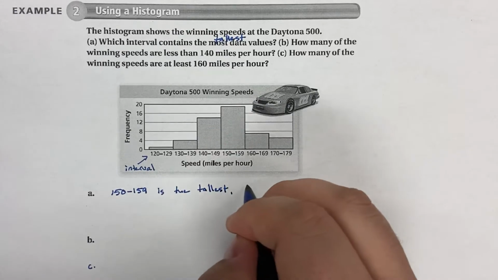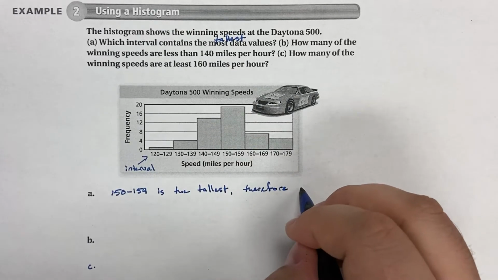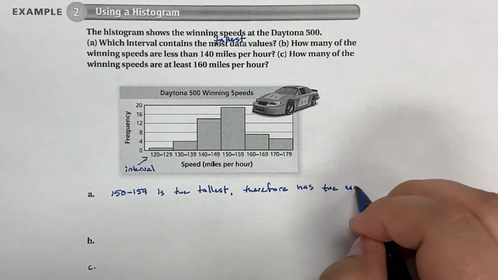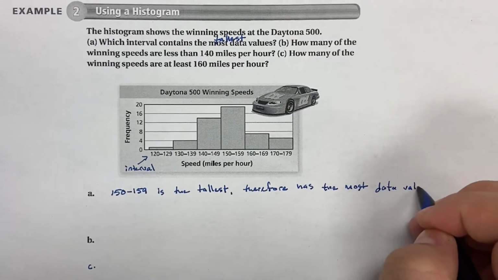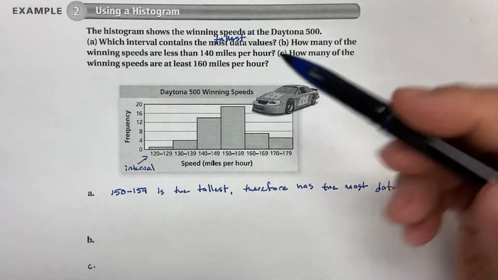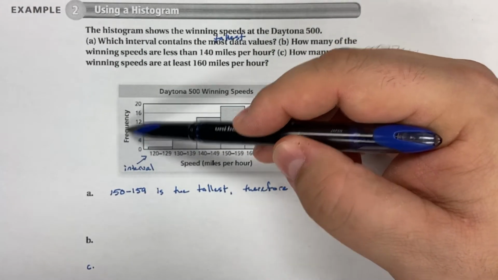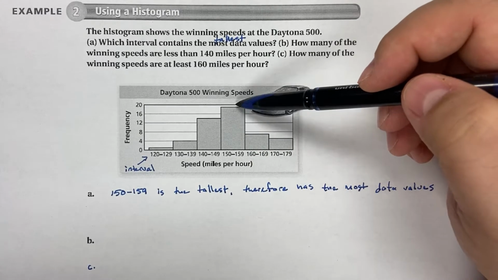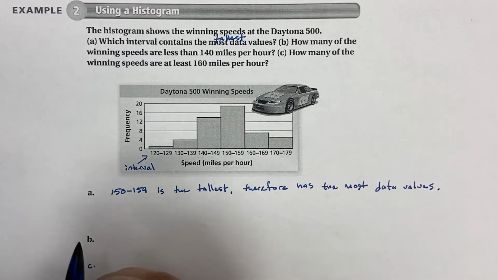Therefore, 150 to 159 has the most data values, because every time it occurred, every time it was frequented, it went up by one. So the more frequency there is, or the taller it is, the more it has. Then we look at B.